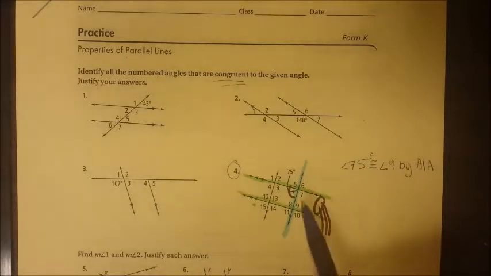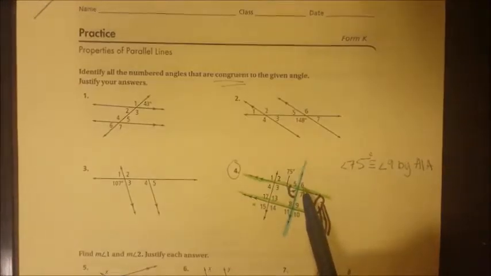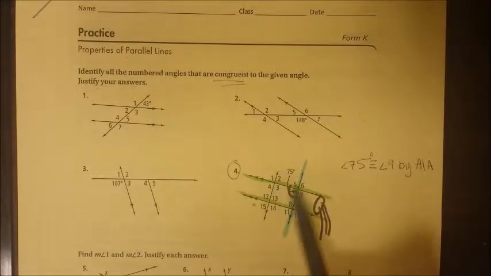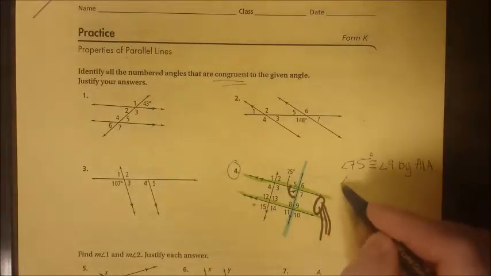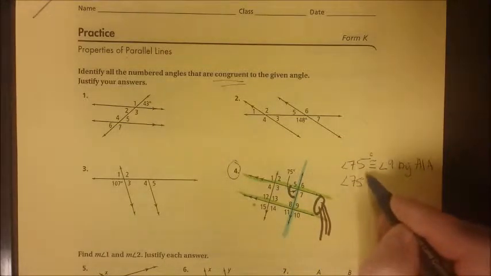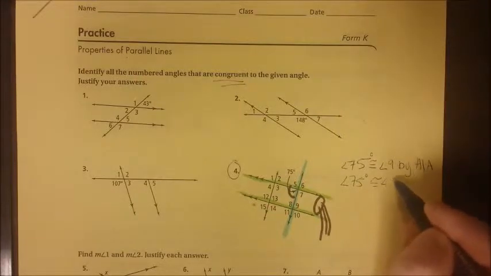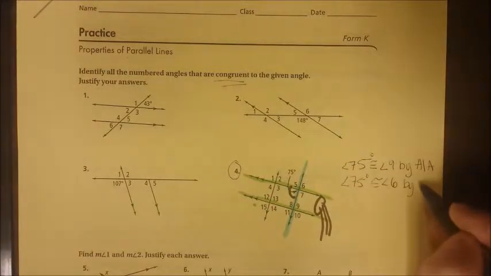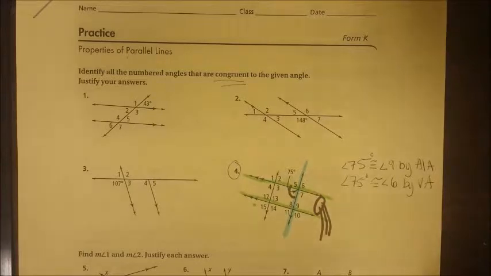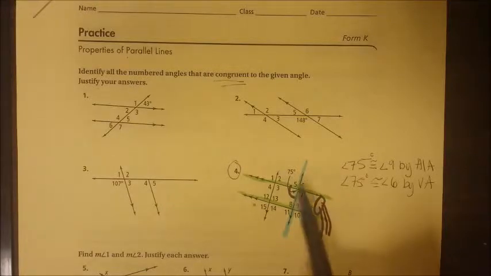Okay. We also have some vertical angles. 75 and 6 are vertical angles because when two lines intersect, opposite angles are congruent. So angle 75 is congruent to angle 6 by vertical angles. And we also have two intersections. We have this top intersection and this bottom intersection. 75 degrees is the bottom left of the intersection.